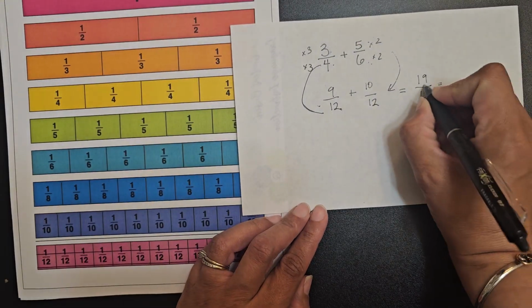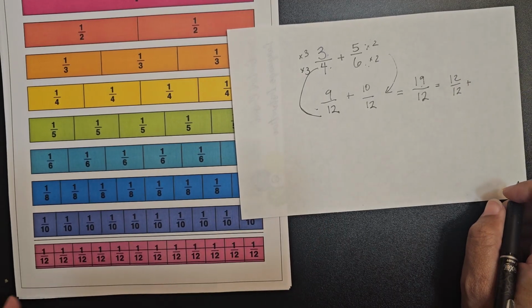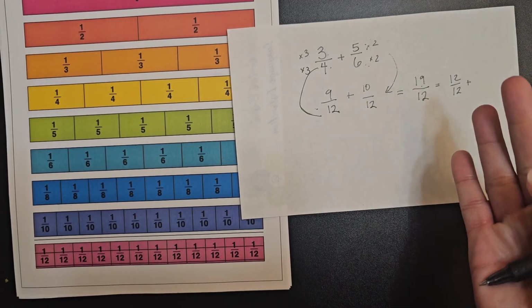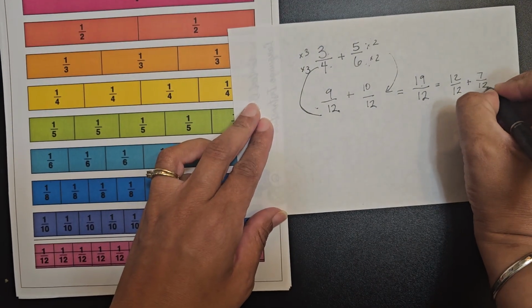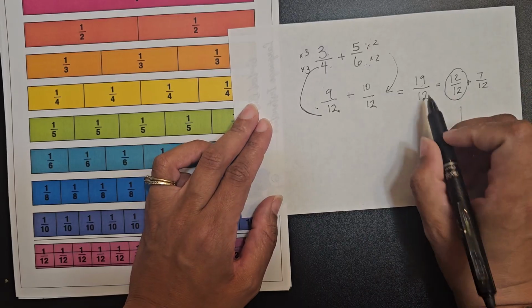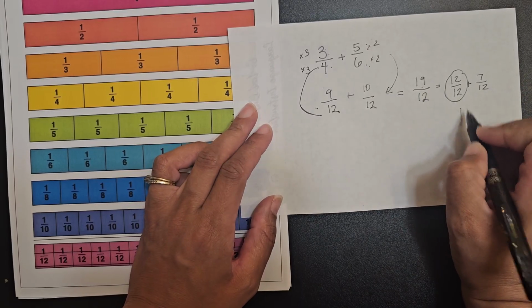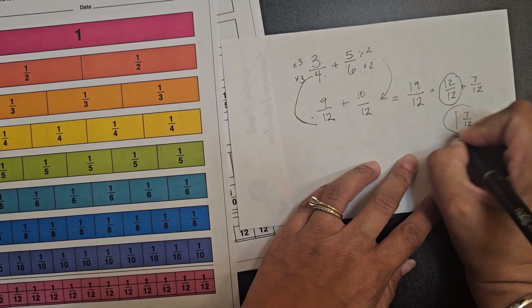So how do I get 19 twelfths? Well, that's 12 twelfths plus 12, 13, 14, 15, 16, 17, 18, 19, plus 7 more twelfths. So if this is 1 whole, then 19 twelfths would be 1 whole, 12 twelfths, and then 7 more twelfths.